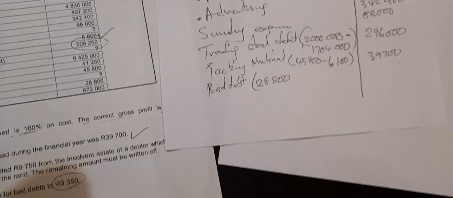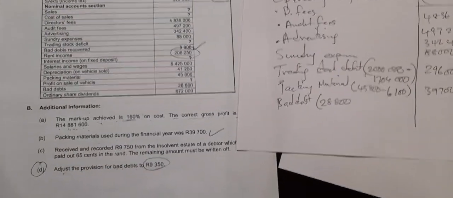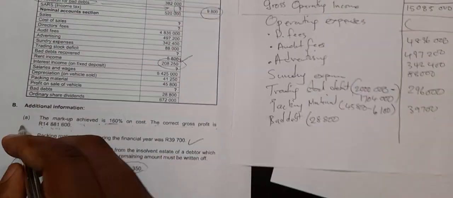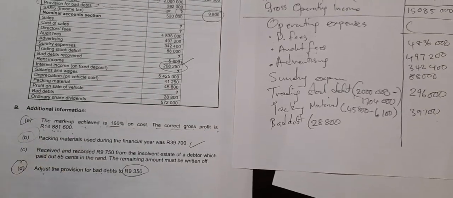So bad debt, let's look for any information. Information A, we've dealt with it, it's out. Information number B, it's out.